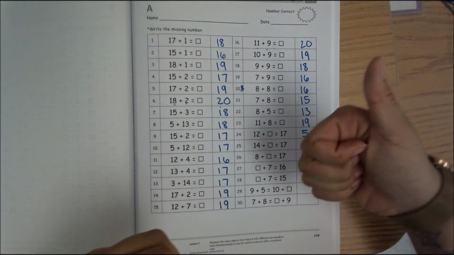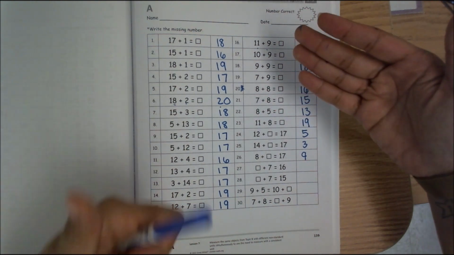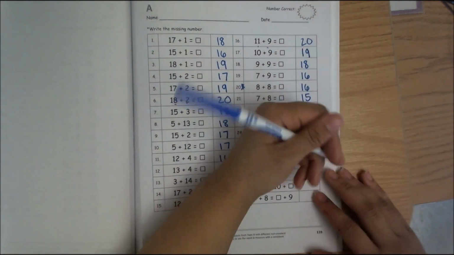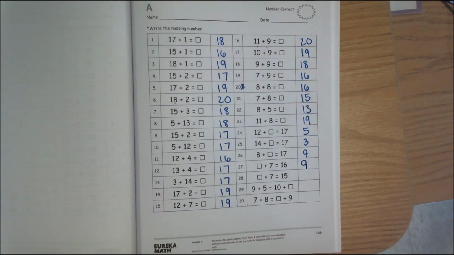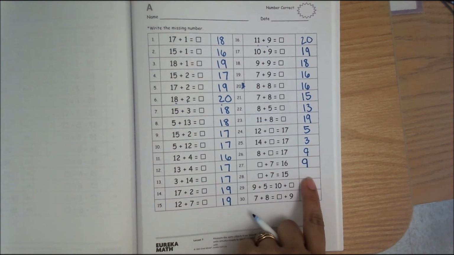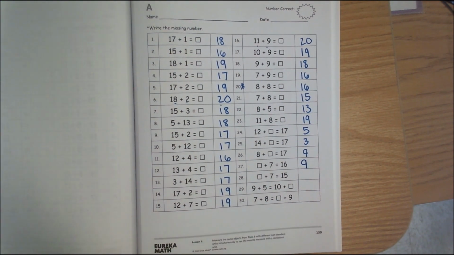7, 8, 9, 10, 11, 12, 13, 14, 15, 16. It's 9. See how I'm thinking it through? Those are good tools to use. That's why we have these tools. This down here, something, something, 8.